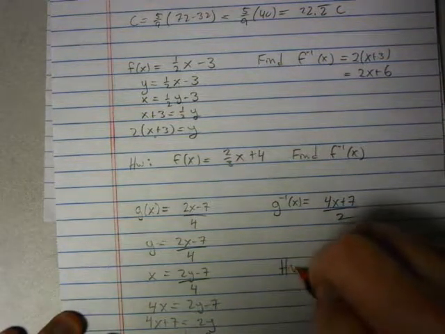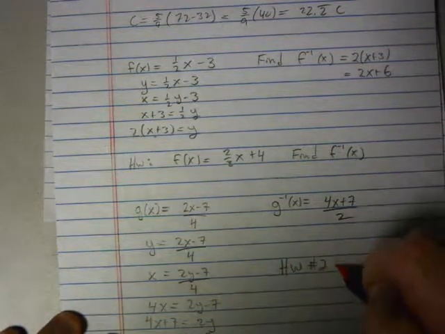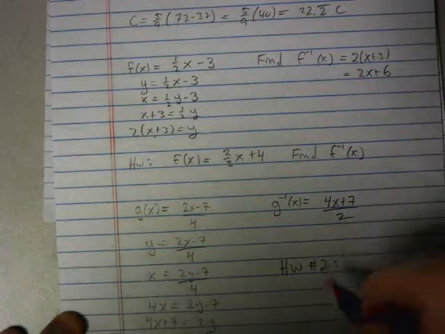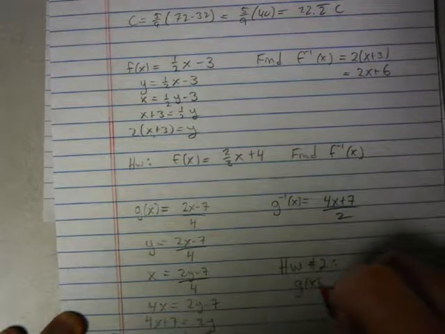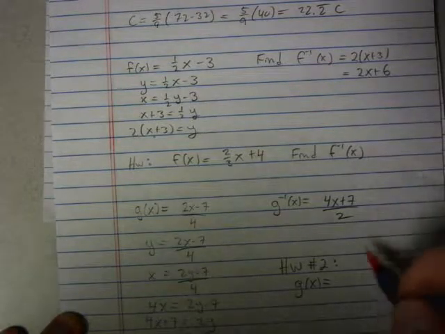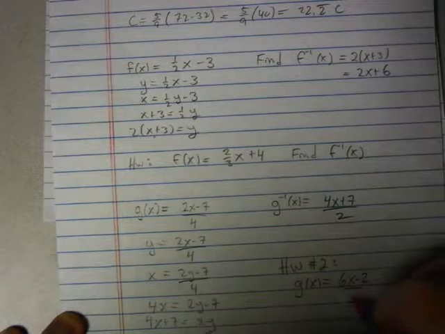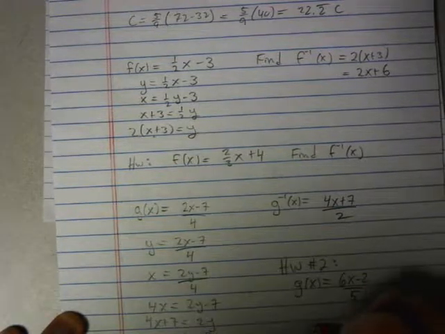Alright, so here's homework number 2 for you. g of x is 6x minus 2 over 5. Find g inverse of x.